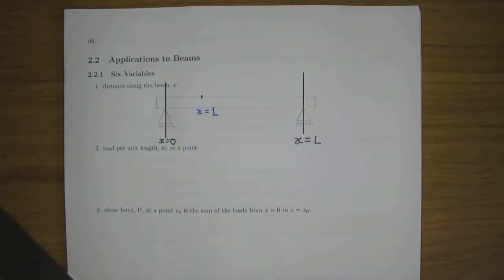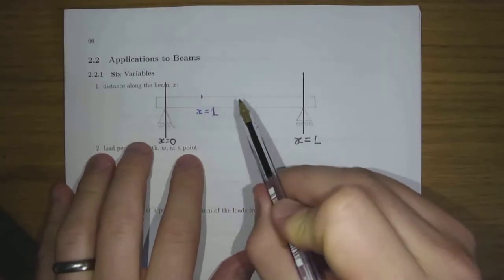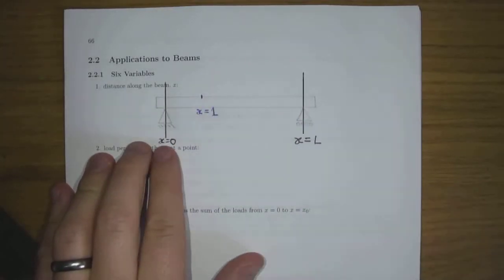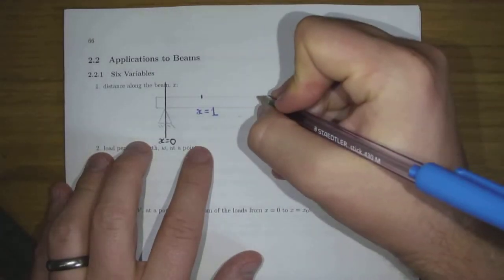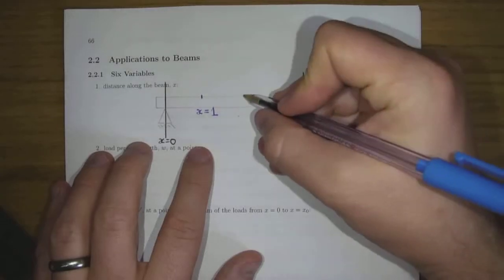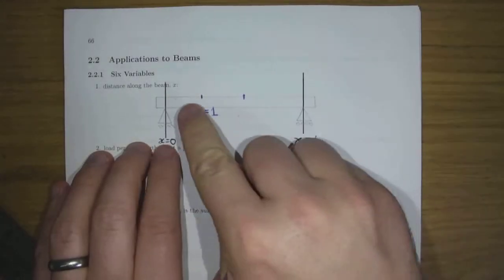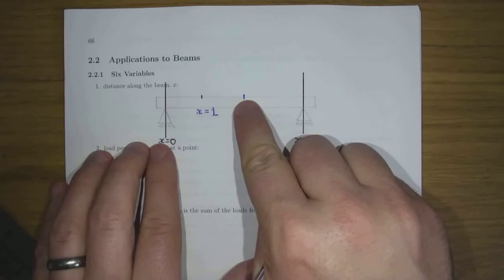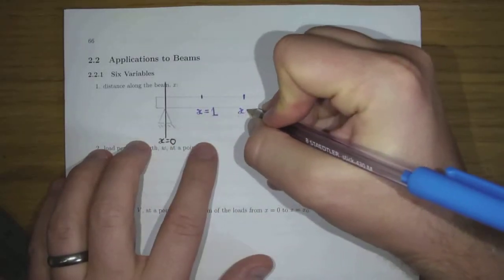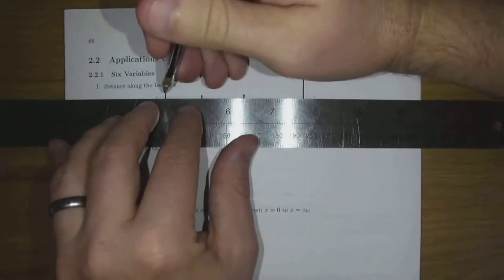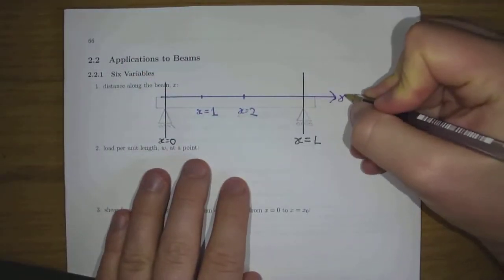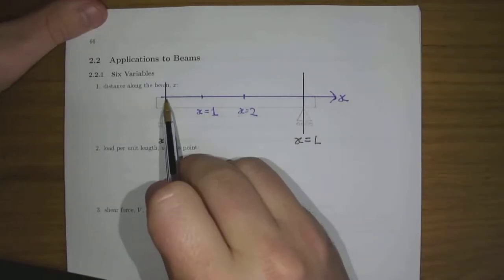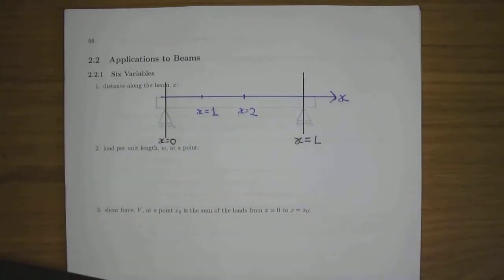Now, one thing that you might have seen in your other courses is maybe I'll have a point load here and another one here, and you're talking about the distance between them. You won't do that here. So if this is a meter, you won't do meter, meter, you'll just call this 1 meter and this 2 meters. So basically it's an axis that goes like this. So x is the distance along the beam from the left support. Okay, so that's distance along the beam.